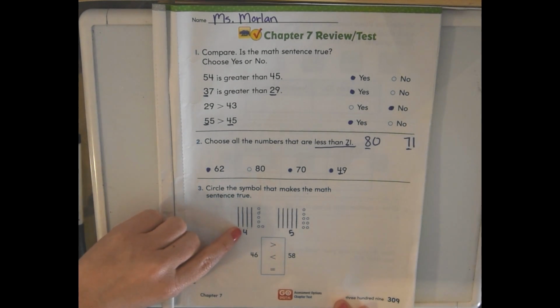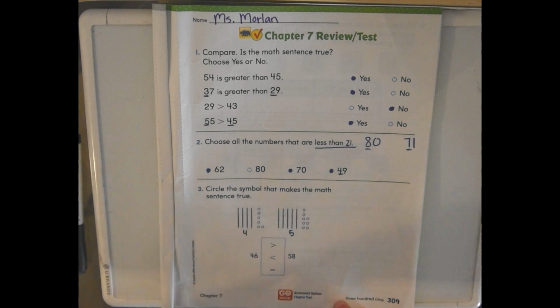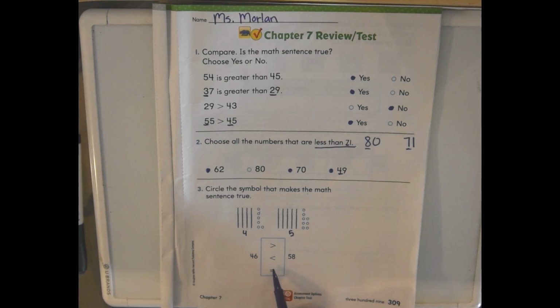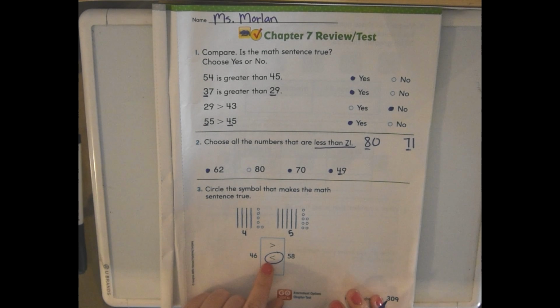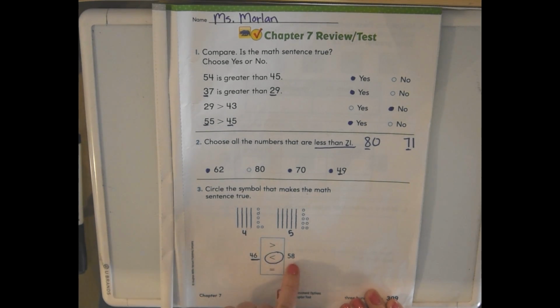That means 46 has less tens than 58, right? So 46 is less than 58. Where's the less than symbol? In the middle, right? Because this is the one that has the closed side towards the first number you would read. Remember, we read left to right, right? You would start with this number on the left side. 46 is less than 58.